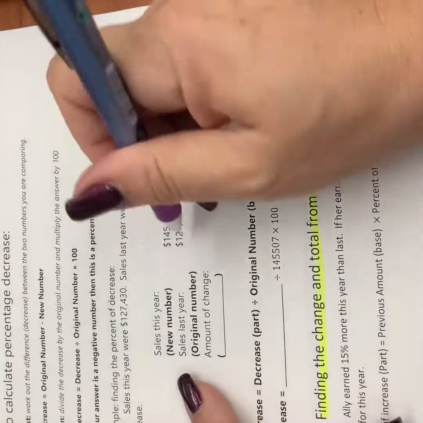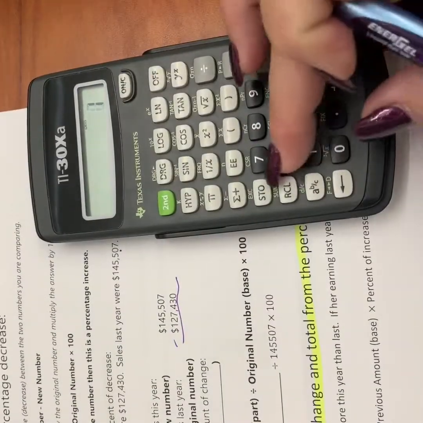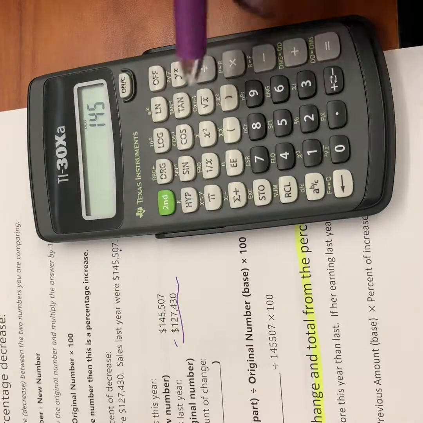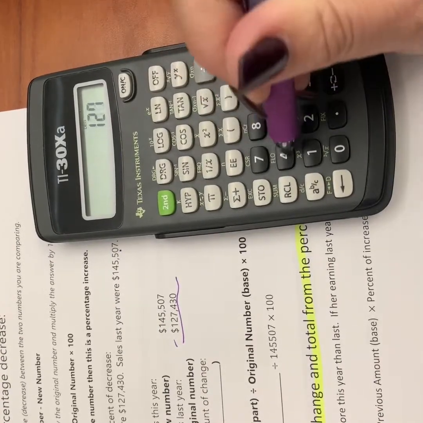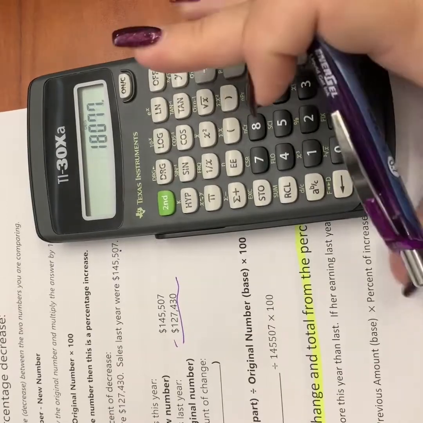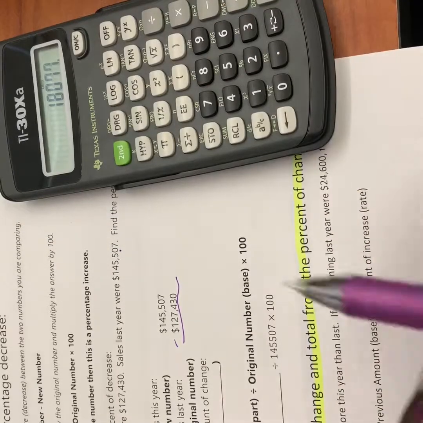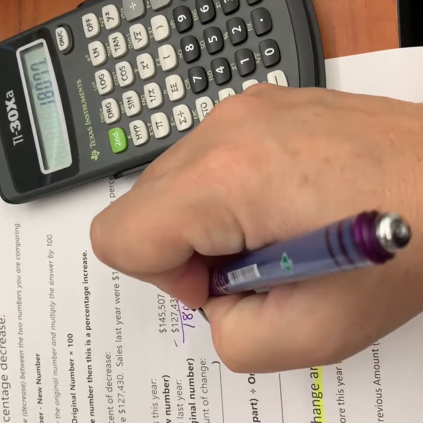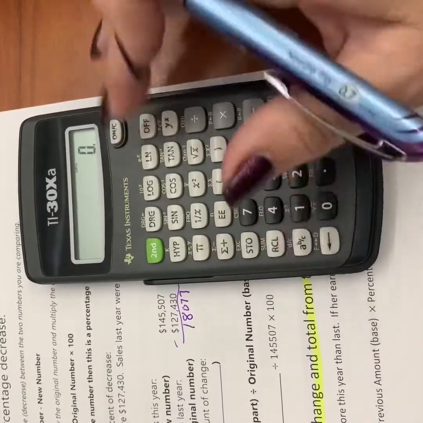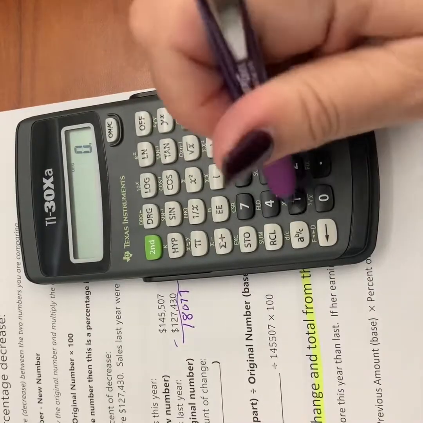I'm going to subtract these numbers just like I did before. I get 18,077. As always, you should do it twice just to make sure you get the same answer.